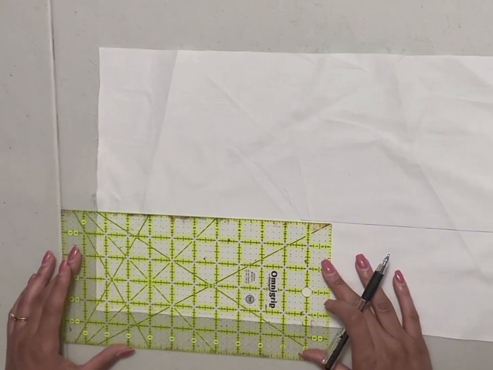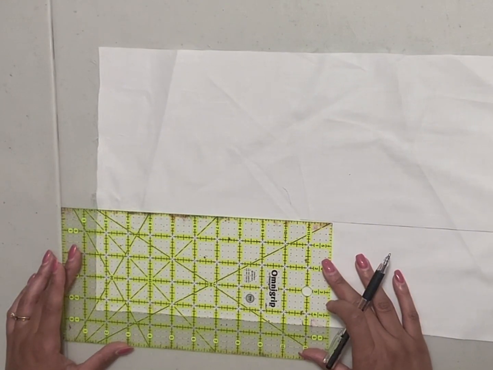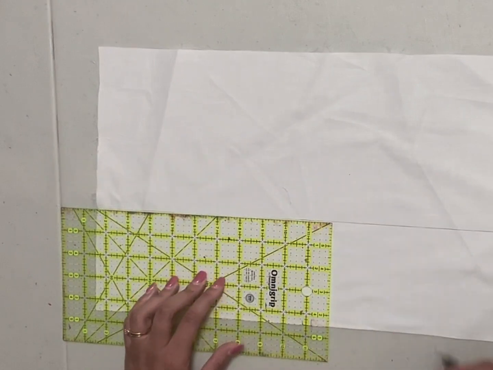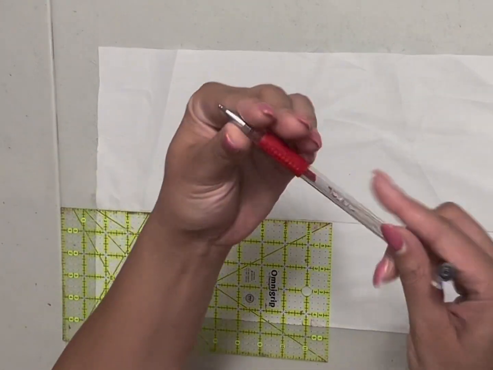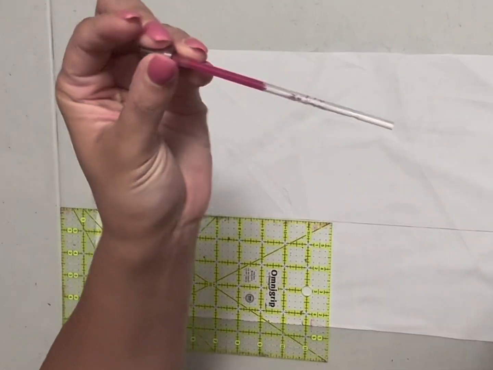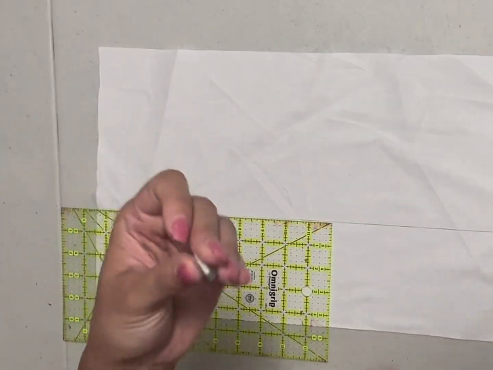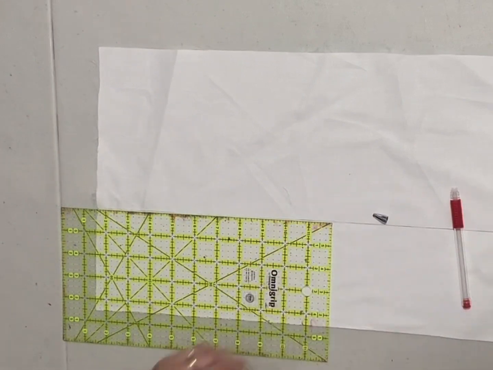This is not an erasable marking pen. I didn't grab one before I came over here. I need to refill. The one that's in my Amazon shop, this one, it comes with refillable ink. So once it runs out like this, I need to go grab another one and refill it. Let me show you how to do that now.